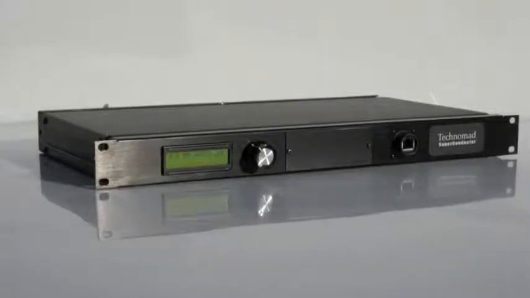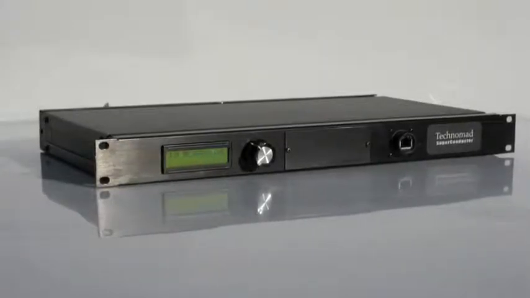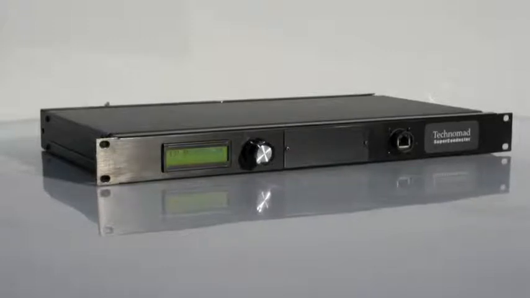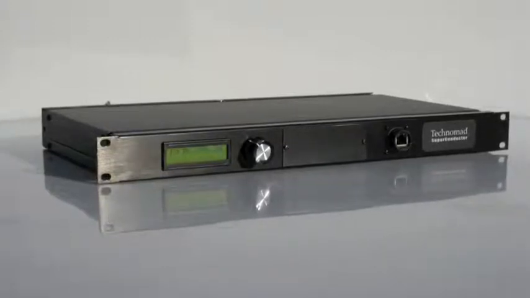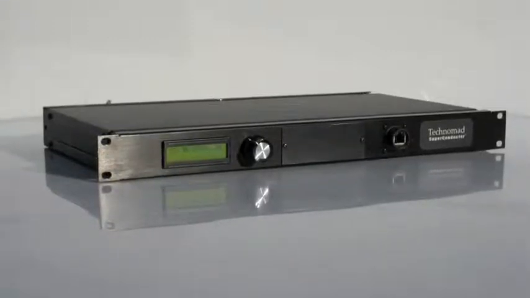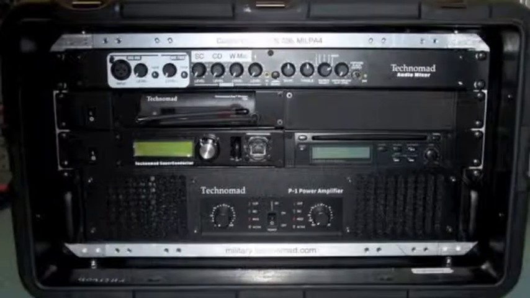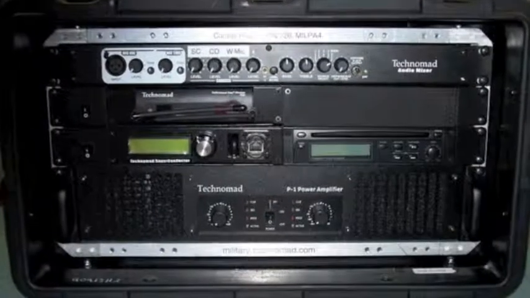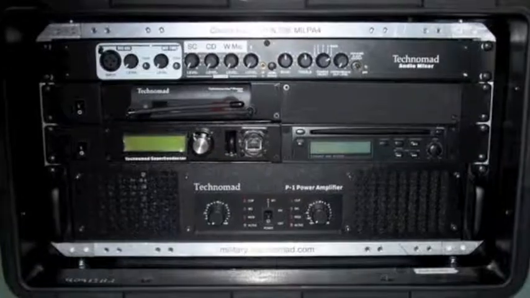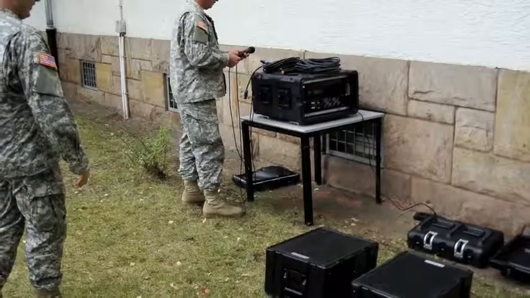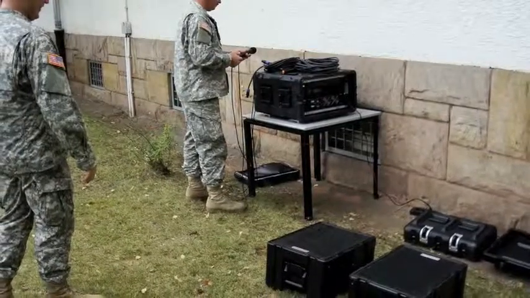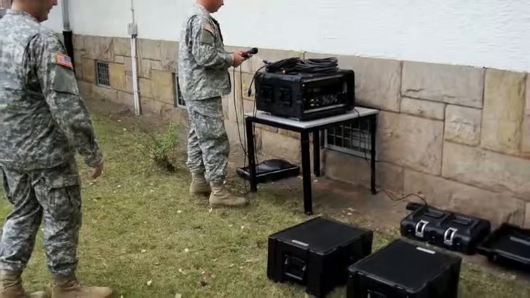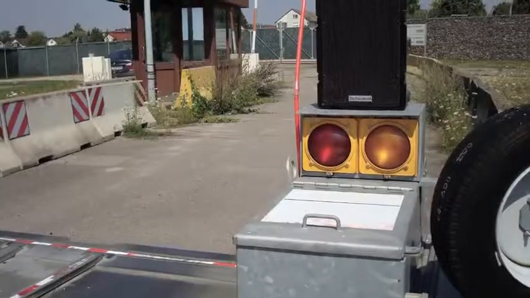Hi, this is Carl from Technomad, and this is a quick video tour of the web interface of the Technomad Superconductor, which is a military hardware device that plays and records audio. And what makes the superconductor especially useful, among other things, is that it can play sounds on a schedule that you set, as well as playing sounds instantly on demand.